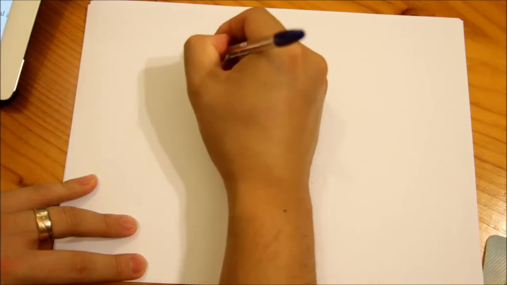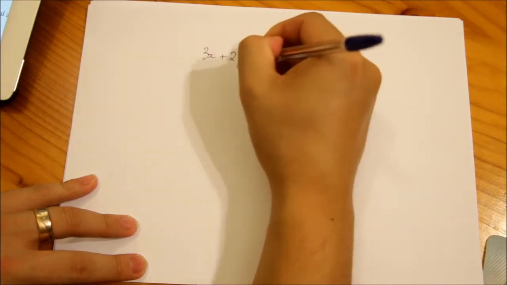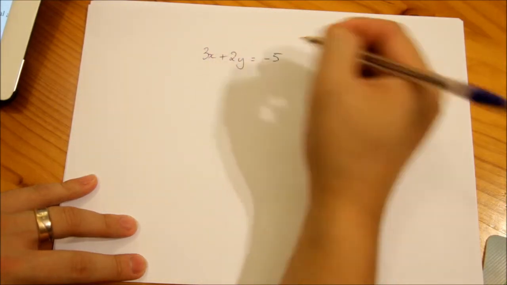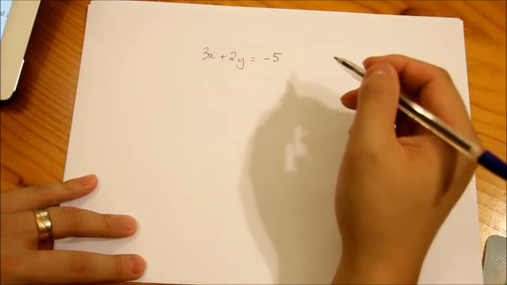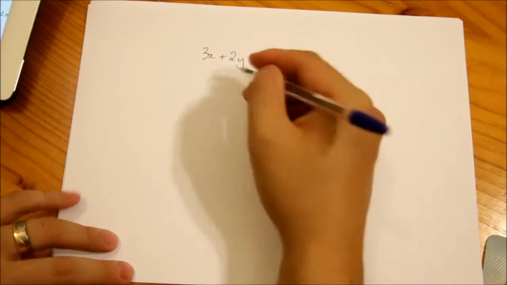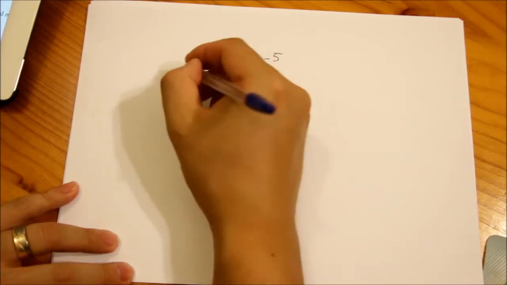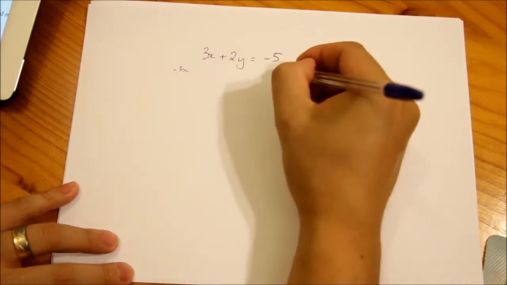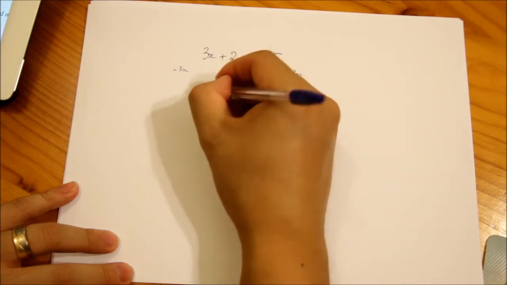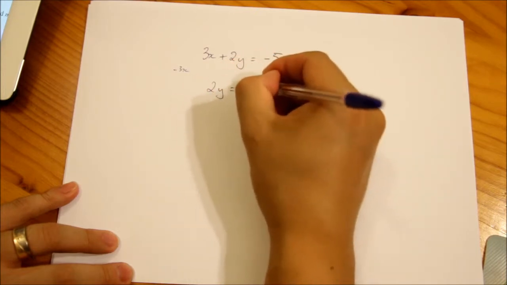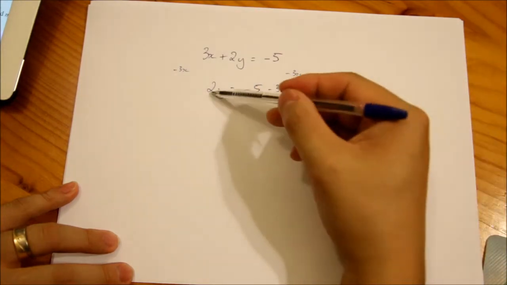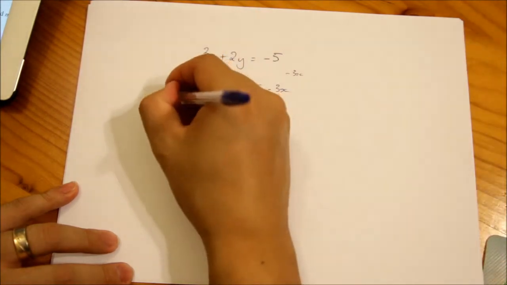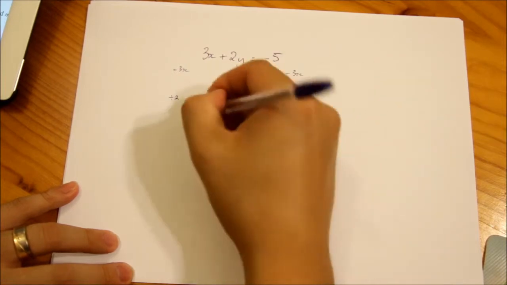We have 3x plus 2y equals minus 5. I'm going to rearrange this and subtract 3x from both sides. I will have 2y equals minus 5 minus 3x. And then the last thing is I want to get rid of the 2 and divide both sides by 2.